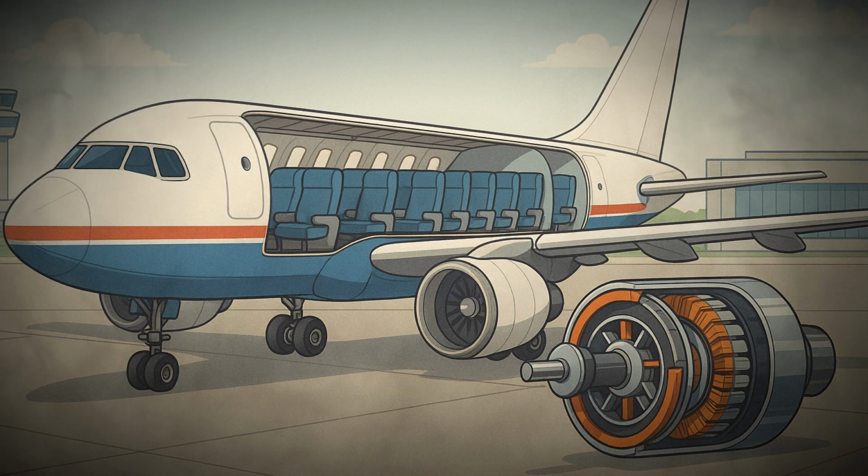The airplane is more than a machine. It is a symbol of exploration, connection, and ambition. As we look to the future, airplanes will continue to carry people and ideas across the globe, shaping economies, cultures, and possibilities.